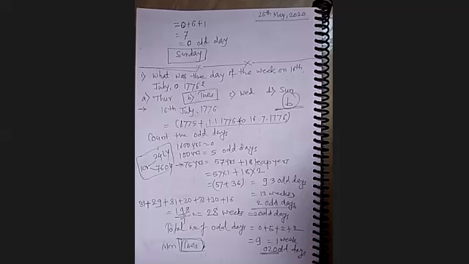Now see, this will definitely come after practice, right? That is the reason why I have written it here. For me it is a logic that for 75 years I have only 18 leap years, because for every 25 years there will be 6 leap years.